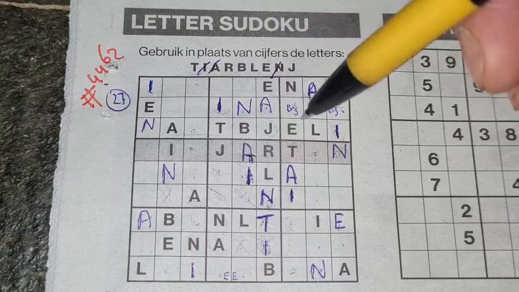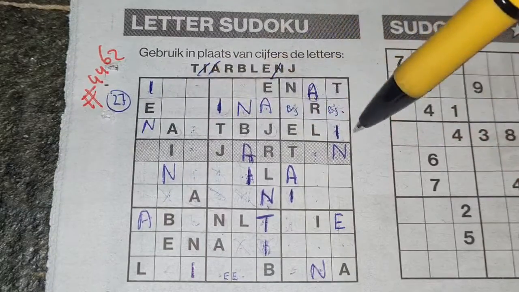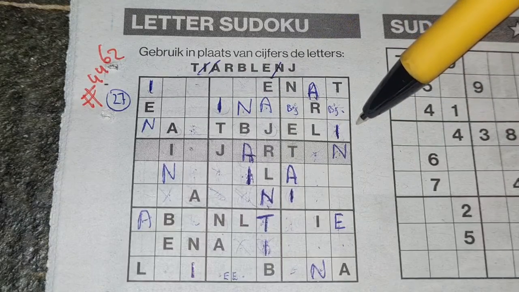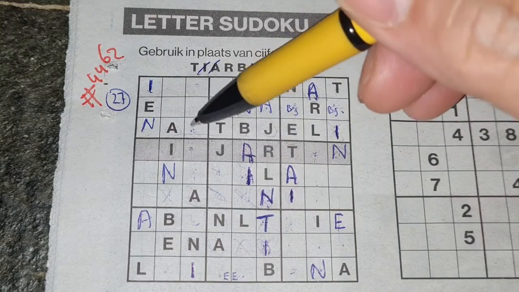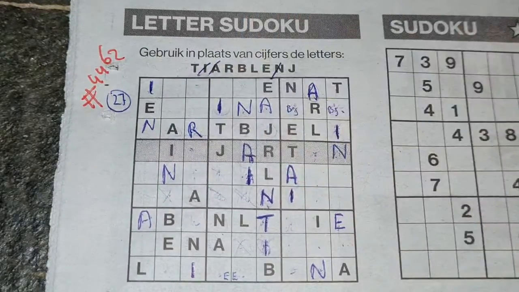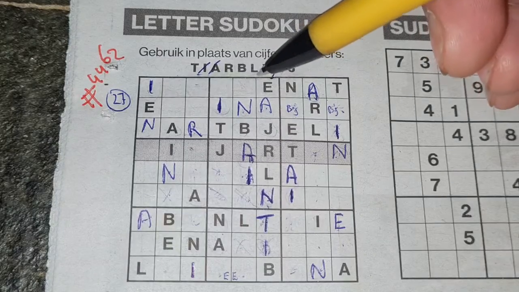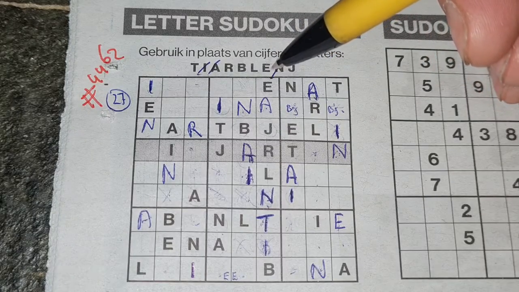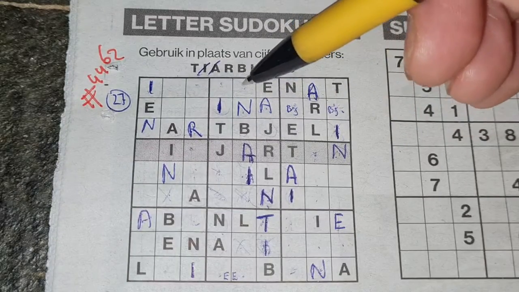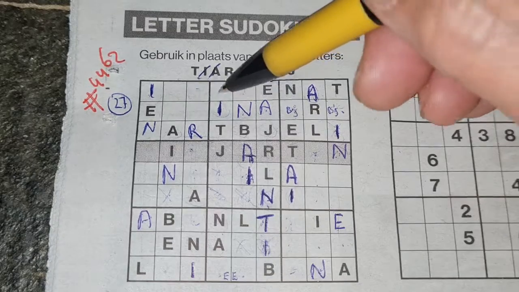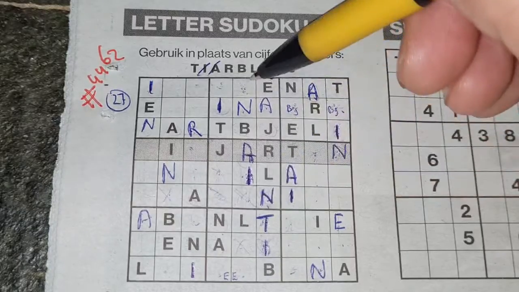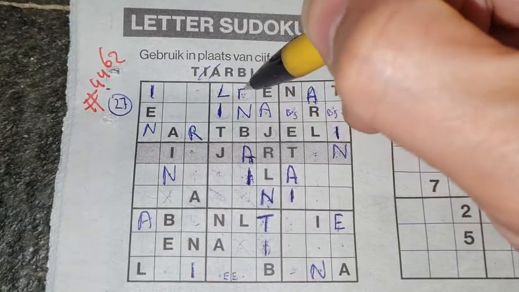How about this box in the third row? The missing letter here is the R. Yeah, in the third row, the R is missing. So 2 missing letters in this big square. The L is missing and the R is missing. L and the R. We have an L there. No L there. L should be here and the R goes there.